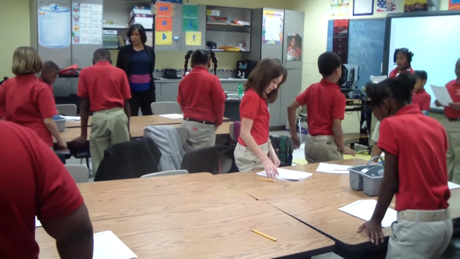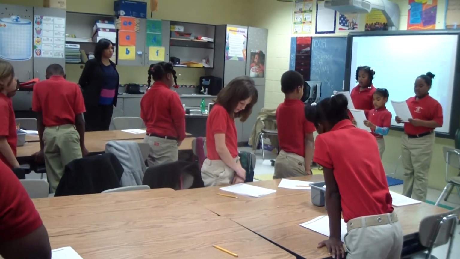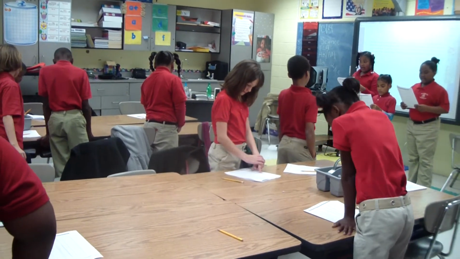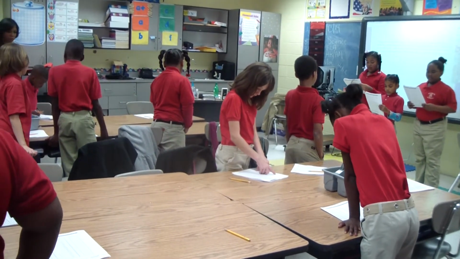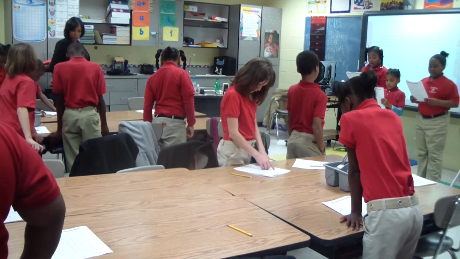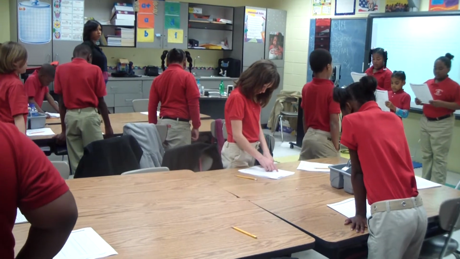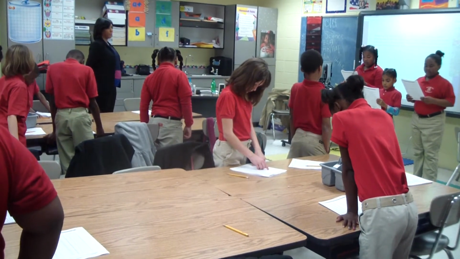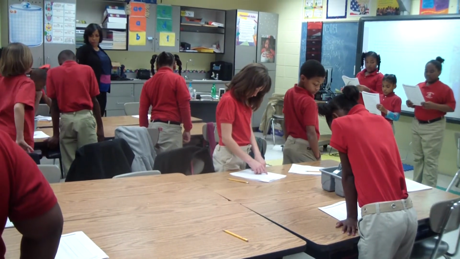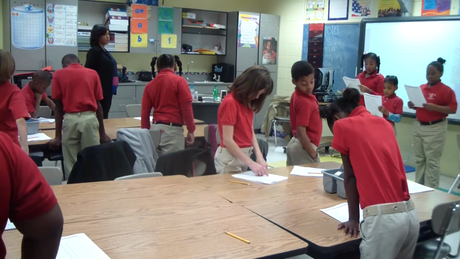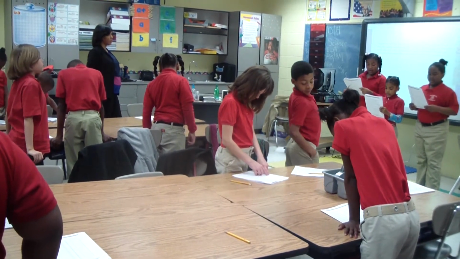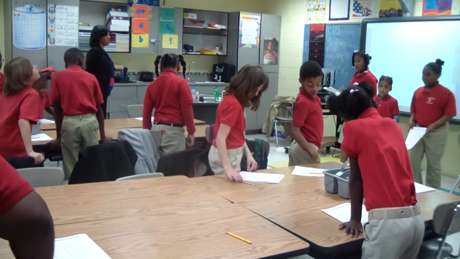5 divided by 5 equals 1. 10 divided by 5 equals 2. 15 divided by 5 equals 3. 25 divided by 5 equals 5. 20 divided by 5 equals 4. 2 divided by 1 equals 2. 2 divided by 2 equals 1. 4 divided by 2 equals 2. 6 divided by 2 equals 3.